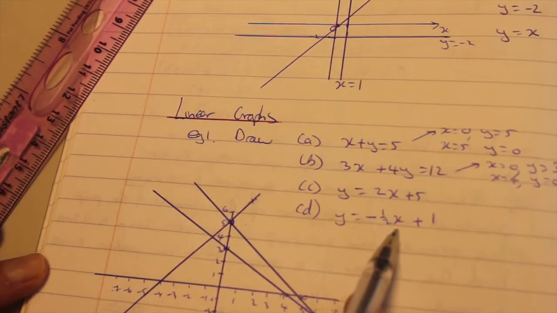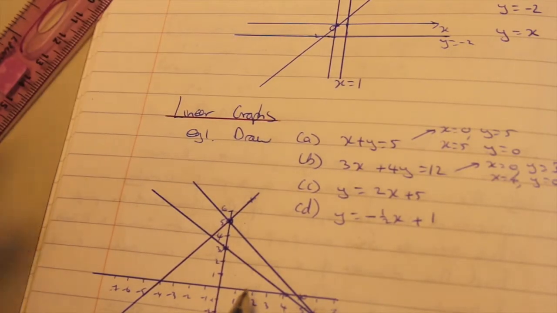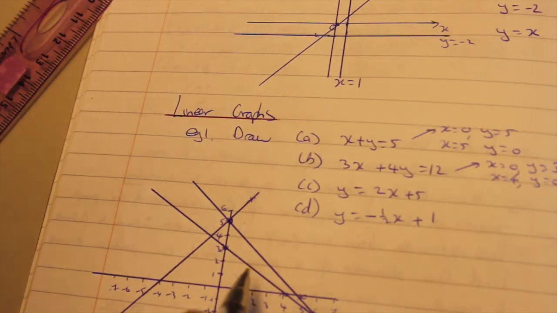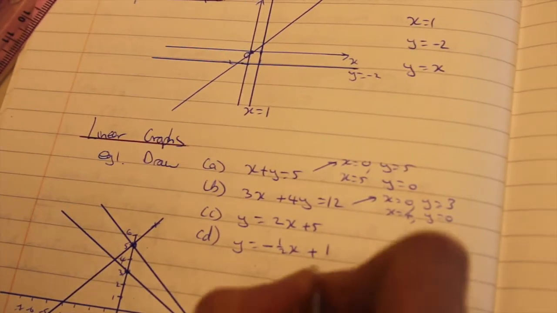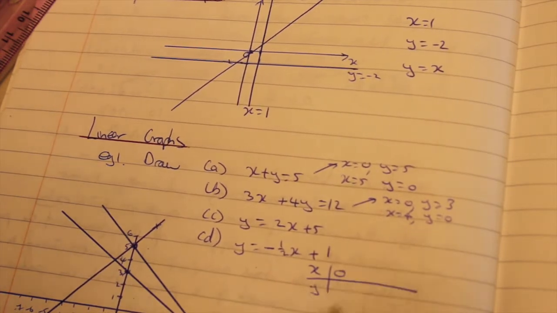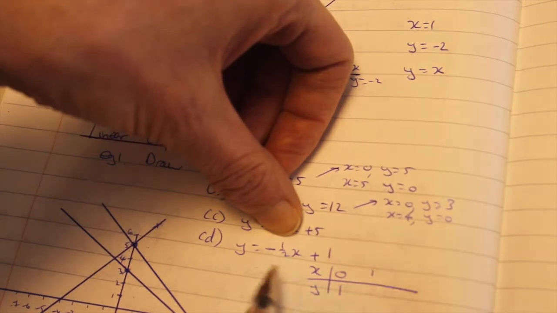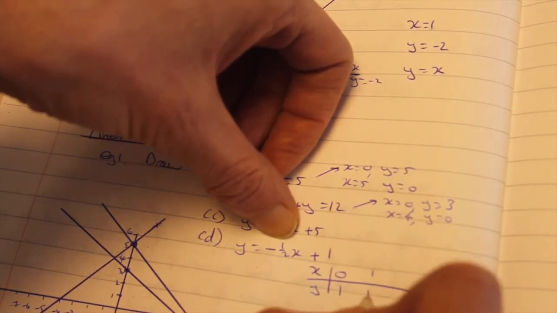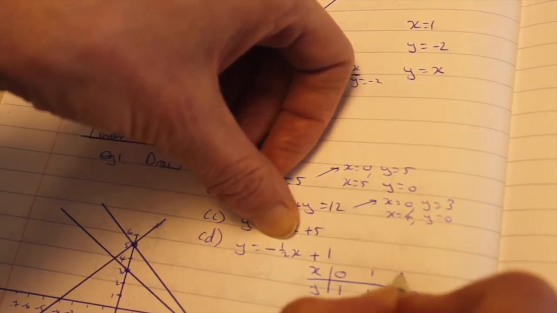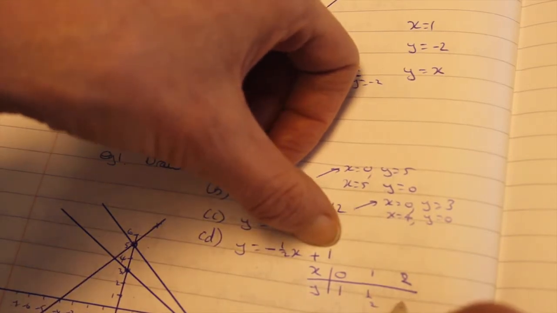Now you could use the same method for this one, as in it crosses at 1, and the gradient is minus a half. So that means you go across 1 and down a half, and then join the points up. But what I'll do this time is I'll illustrate how you do it choosing points. So you can pick a couple of x values, say x is 0, and work out the y. So 0 add 1 is 1. If x is 1, minus a half add 1 is a half. And if x is 2, minus a half times 2 is minus 1, add 1 is 0.